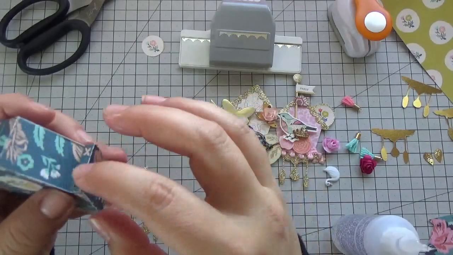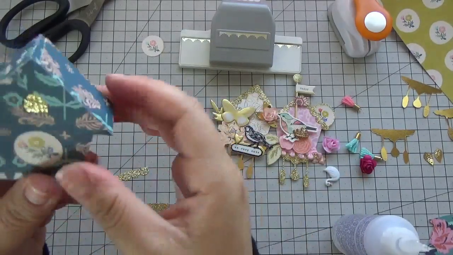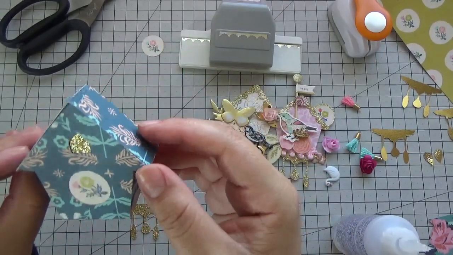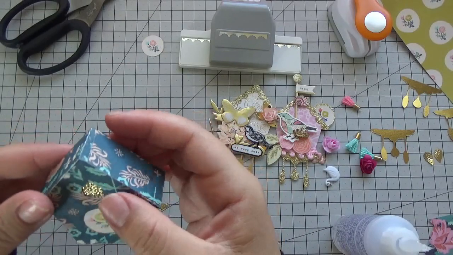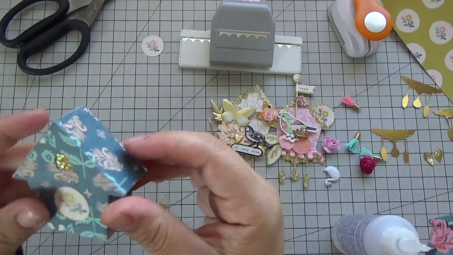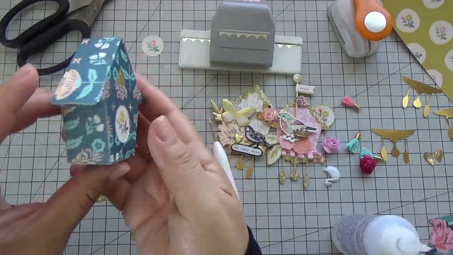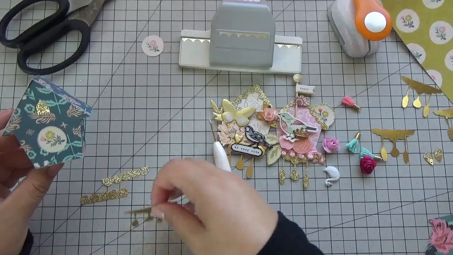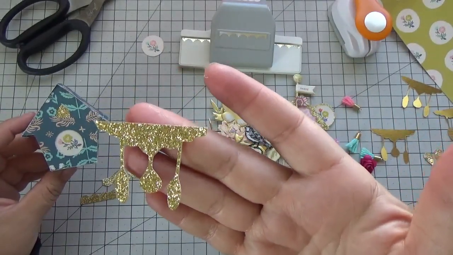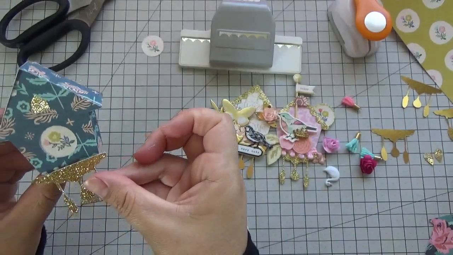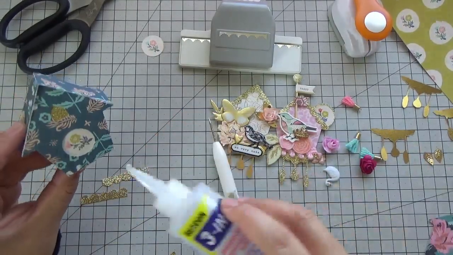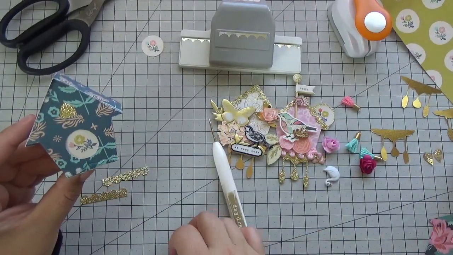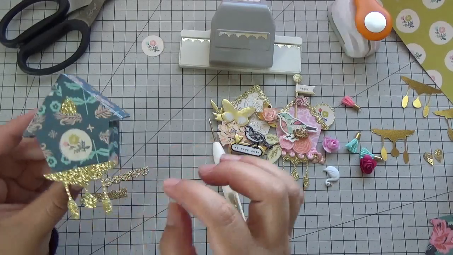Okay. So you have your little house. Like I said, you can work with where the little flaps are to make it however you want. So there's my little 3D bird house right there. And now we're going to embellish it. I have my bottom part that we did. Okay. And this will go on the front. Just like that.